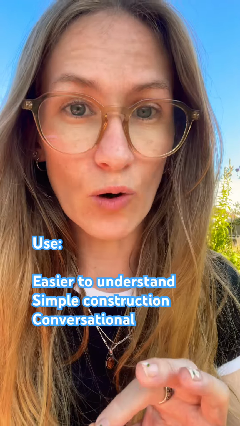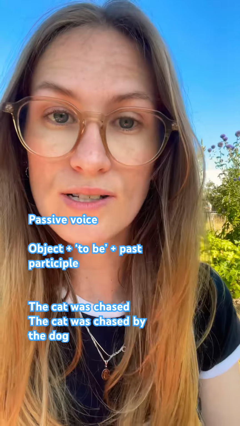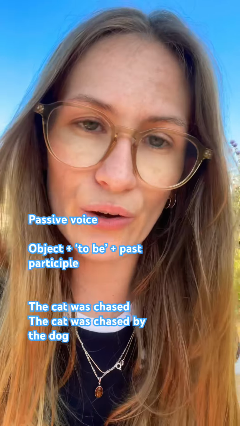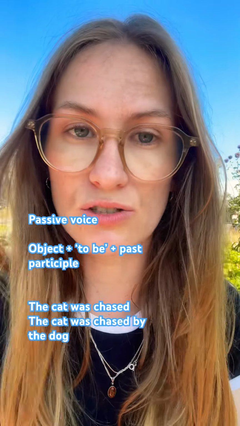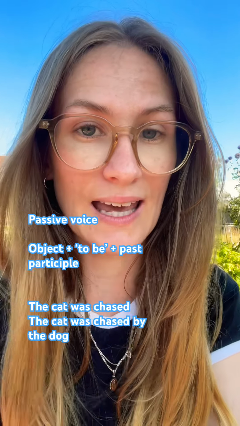Now, the passive voice is a bit different. In the passive voice, we're not always sure who did the action, and we're talking about the action being done rather than who did it. For example, the cat was chased. This is the passive voice. Also, the cat was chased by the dog is the passive voice, even though we have the subject there, but the subject's at the end.